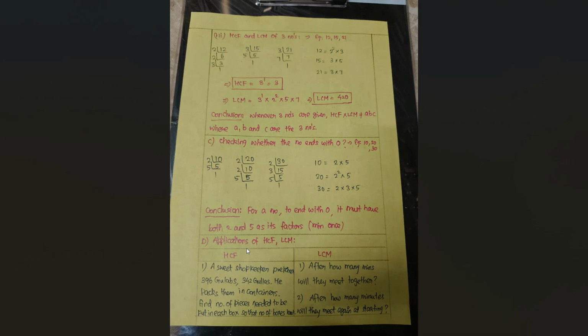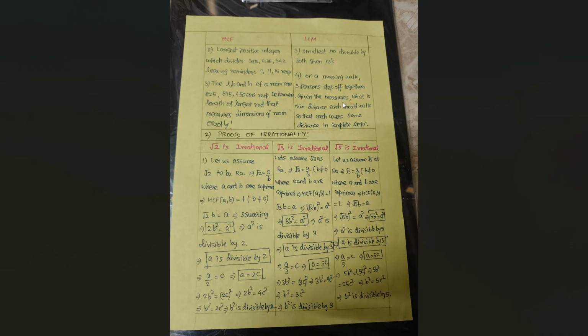Okay, next is the applications of HCF and LCM. I have given you some very key usages where HCF and LCM are mainly used. So for sweet sums, you have to use HCF. And for questions like after how many times will the bells ring together, or after how many minutes will they meet again, you have to use LCM. Similarly, for questions like largest positive integer which divides, you have to use HCF. So like that I have given.